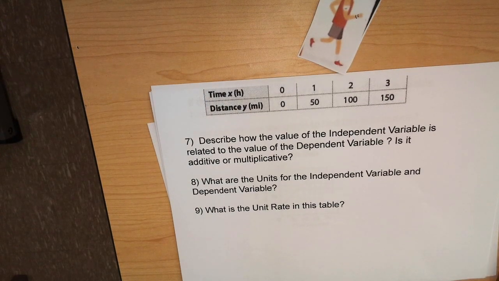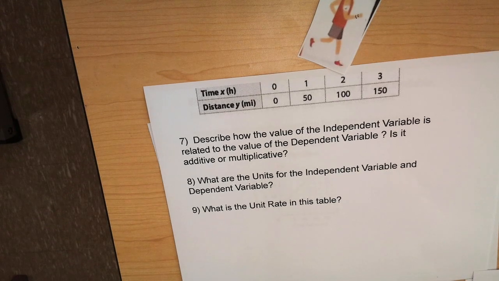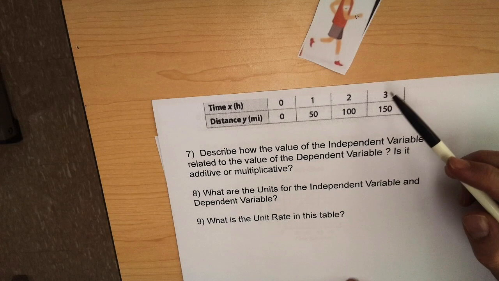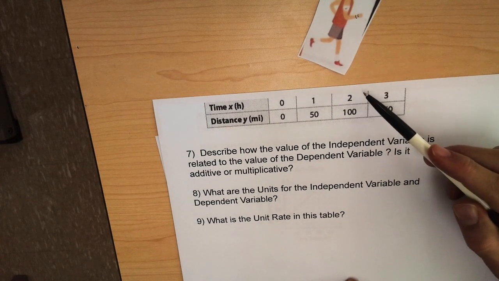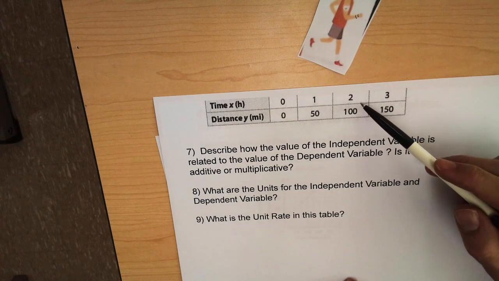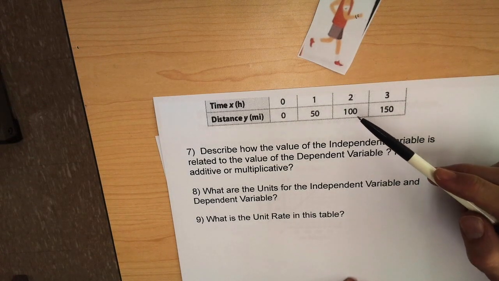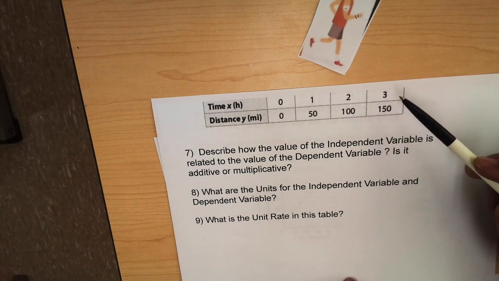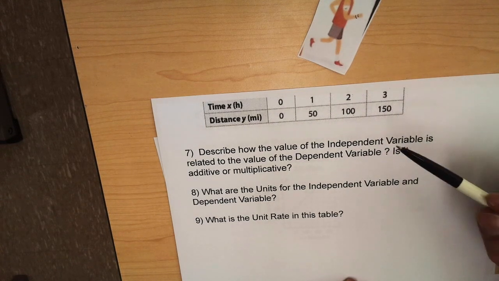Describe how the value of the independent variable is related to the value of the dependent variable. Is it additive or is it multiplicative? It looks like y is always 50 times x. So when x is 2, y is 100. When x is 3, 3 times 50 equals 150.